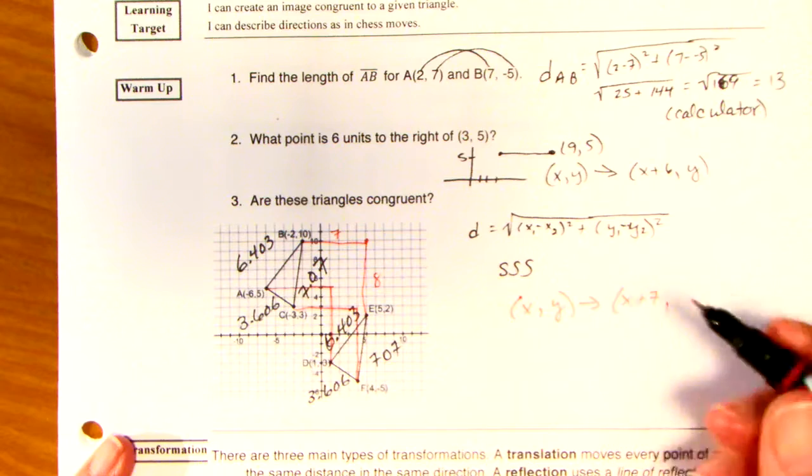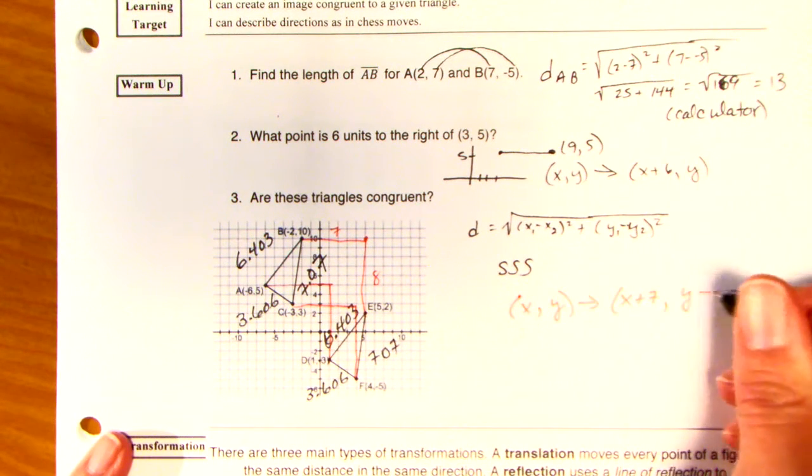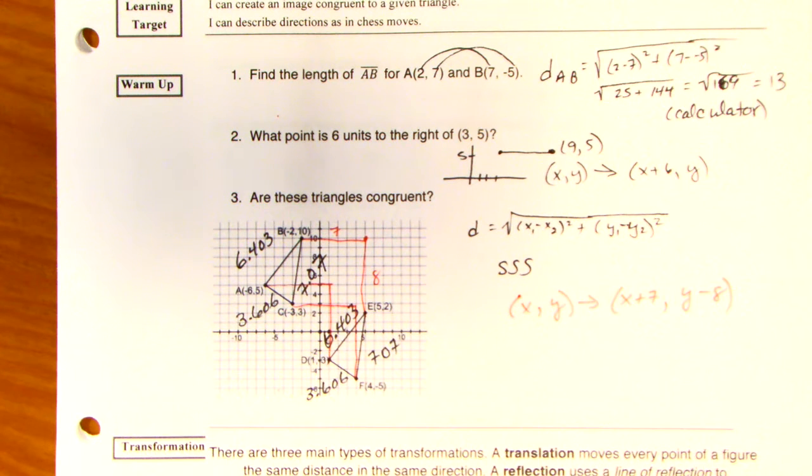Oh, you know what? I think this pen is orange. That's why it looks like it's orange. In any case. And then the y values are down 8. Okay, let's grab that other pen here. Maybe get a red. All right.